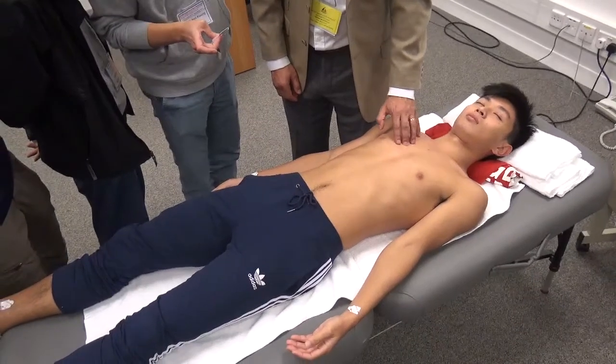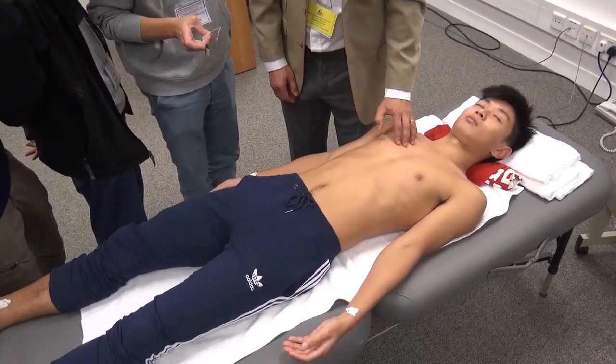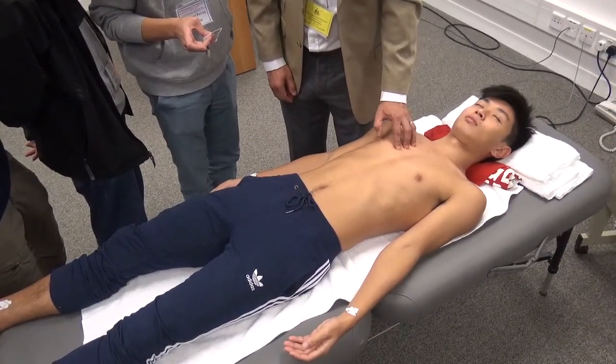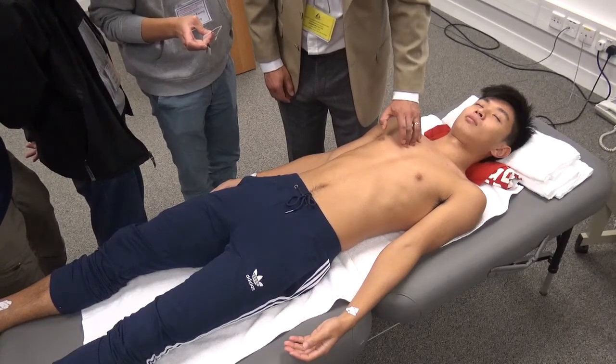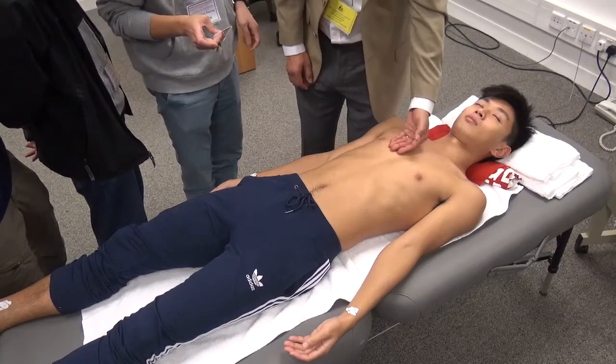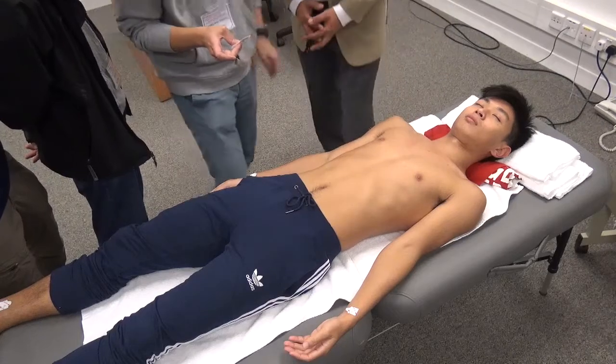Sometimes you can't feel the spaces very well, but you can definitely feel the ribs. Just roll your finger off the rib, then there's a space next to it. Okay? 1, 2, 3, 4. Okay? Just get rid of those marks so you can find it yourself.